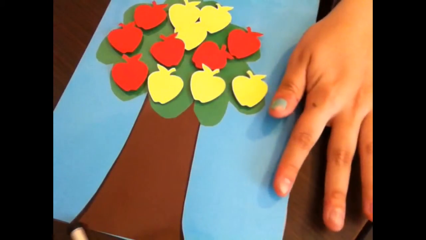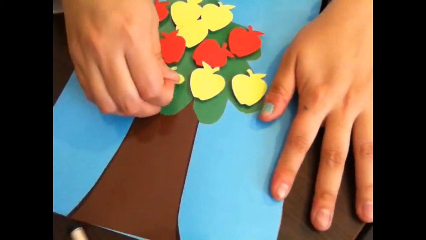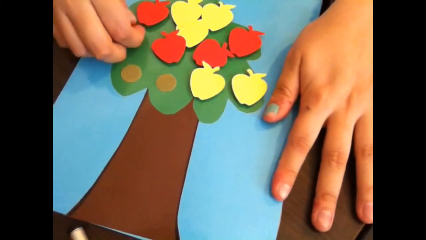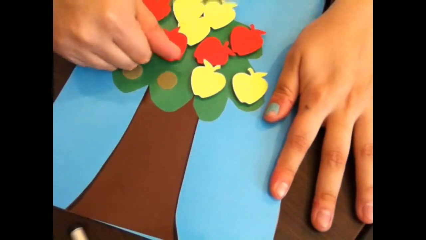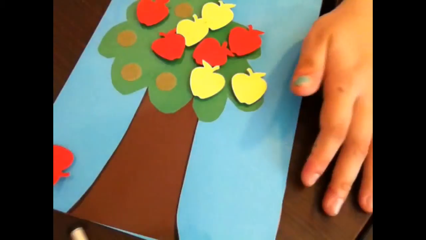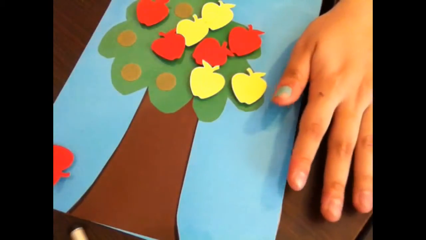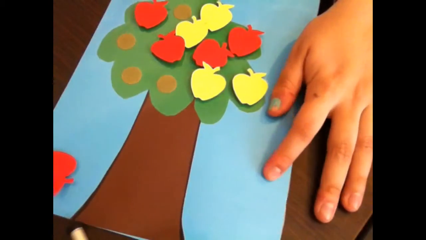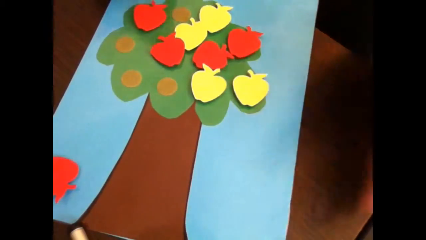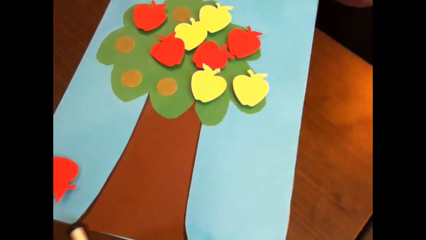So let's say some of our apples fell off. So some of my apples fell off. Let's count how many apples I have now. 1, 2, 3, 4, 5, 6, 7, 8. 8 apples. So now we're going to figure out how many red and how many green are on there, and we're going to write that in fraction form.